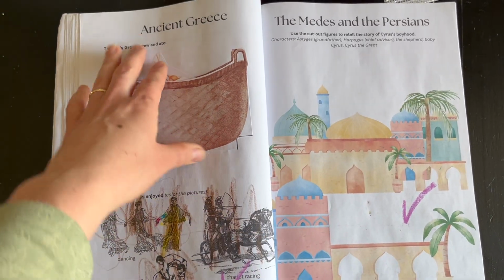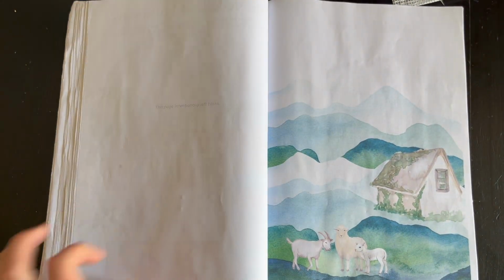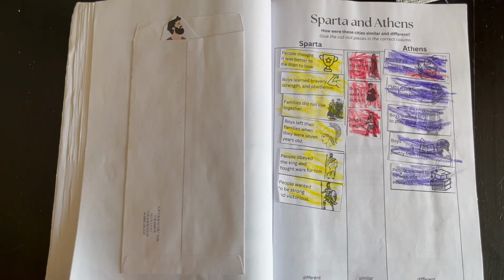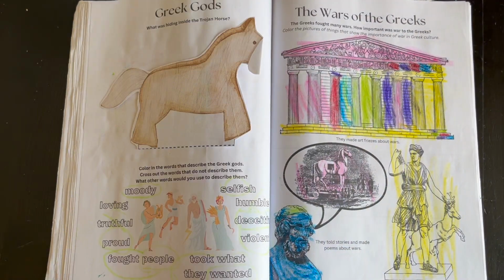Ancient Greece, collecting some more food. The Medes and the Persians, here's the background for Cyrus the Great. And pieces comparing and contrasting Sparta and Athens.